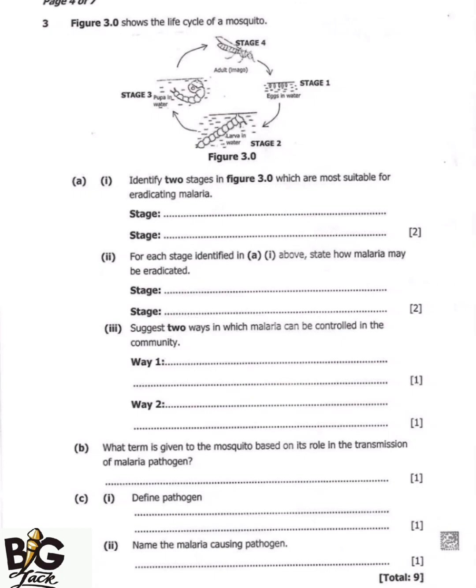So as for stage 1, you are going to drain the stagnant water. Then as for stage 2, you are going to apply kerosene, which is paraffin. You are going to apply kerosene on the surface of water, or spray kerosene on the surface of water.